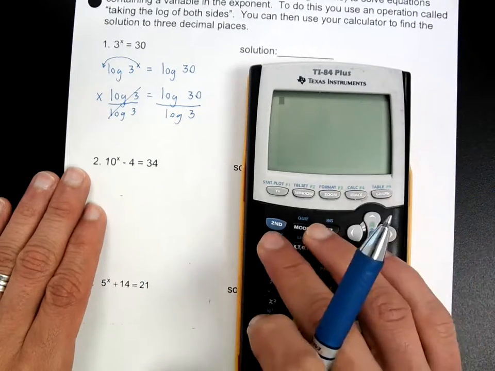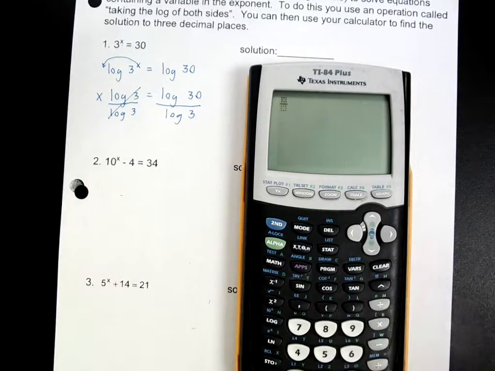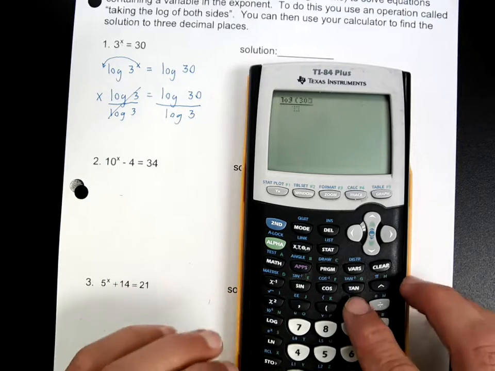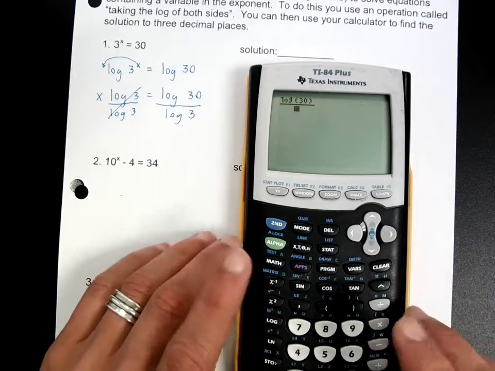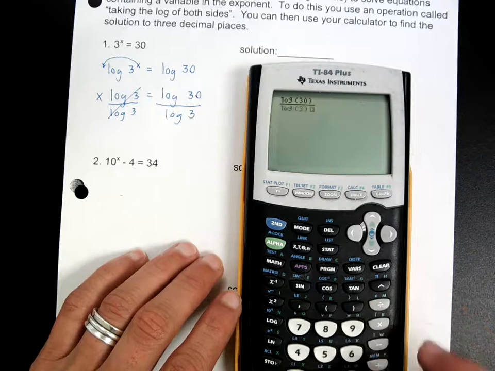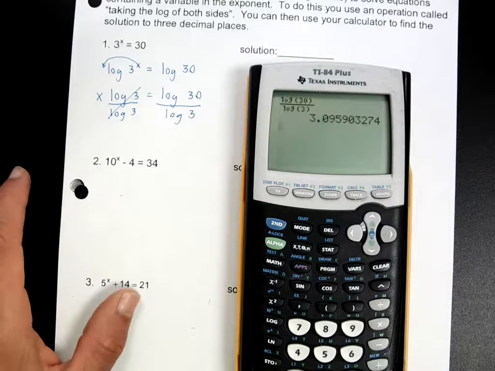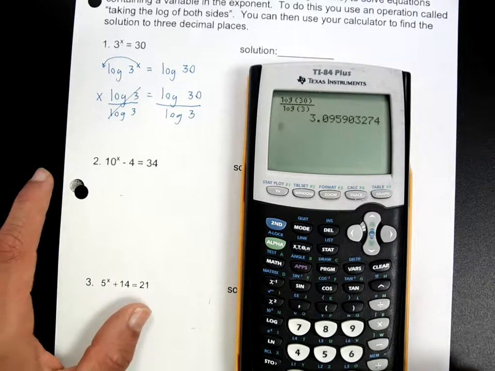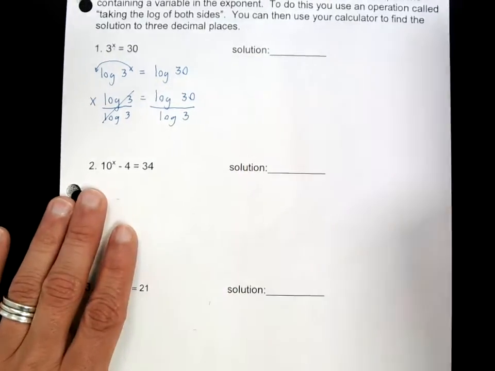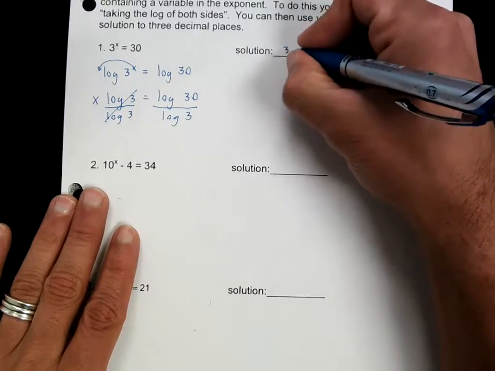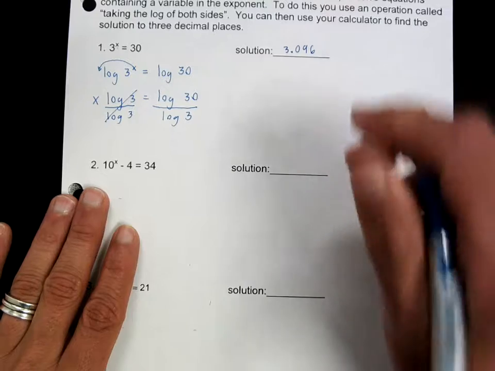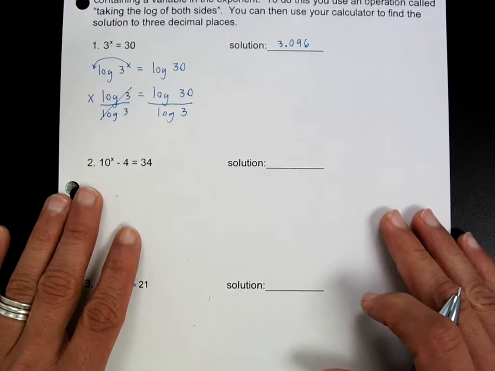You can write it however you want to. You can press alpha, y equals, press enter. So we have log of 30 divided by log of 3. So it's 3.096. That's all you need to do. Again, the answer is 3.096. Does that make sense?